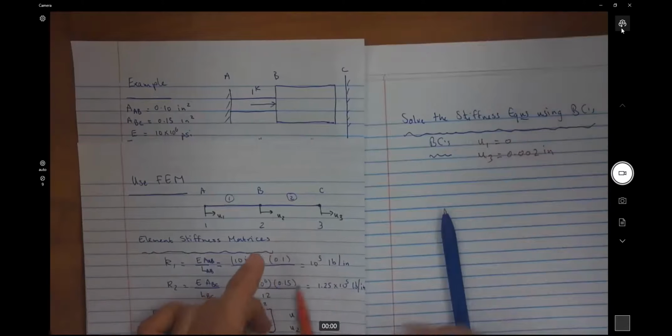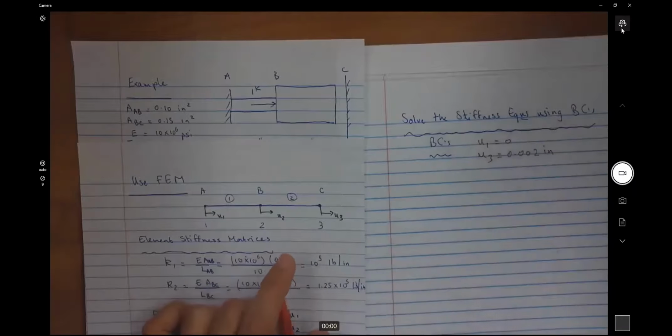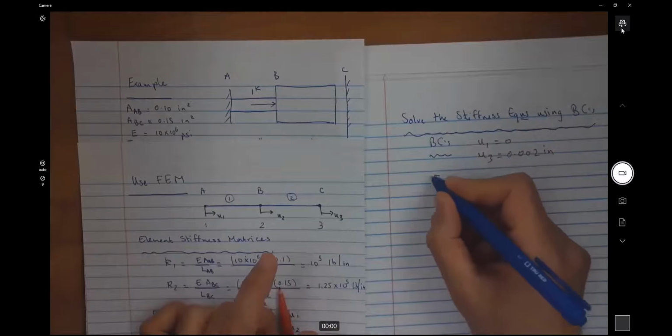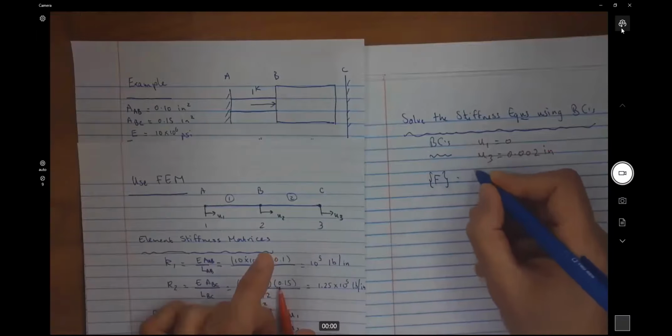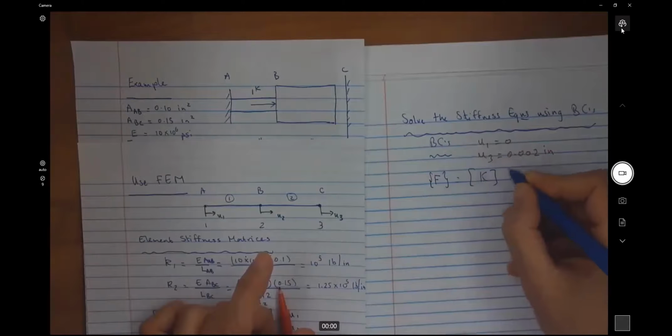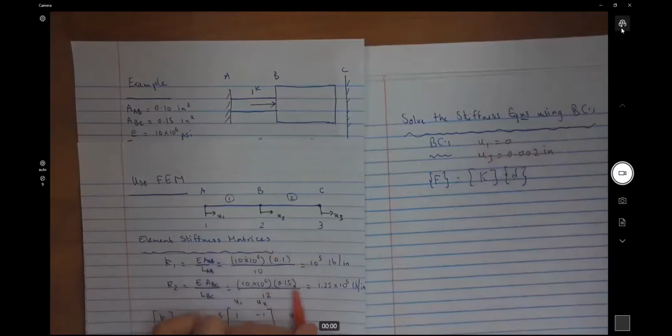Correct? So what are my global stiffness equations? They can be written as F equals K times D. Right. But what is F? F, these are the external forces. What are my external forces?